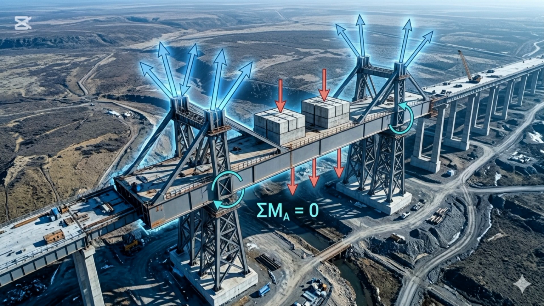Unlike particles, rigid bodies have a definite size and shape, so both forces and moments must be considered. In rigid body equilibrium, we apply three main equations. The sum of forces in the horizontal direction must be zero. The sum of forces in the vertical direction must be zero, and the sum of moments about any point must be zero.